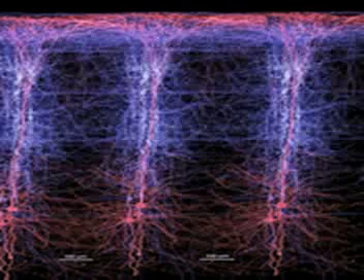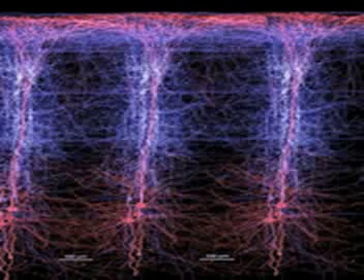What I want to do now is to take a slice not parallel with the surface, but to take a slice perpendicular to the surface and look at what happens as we go down the cerebral cortex.